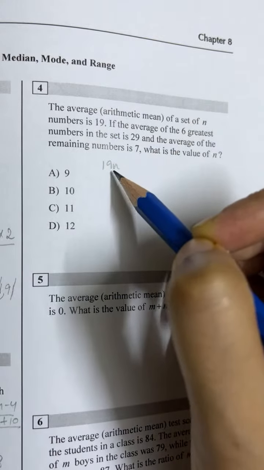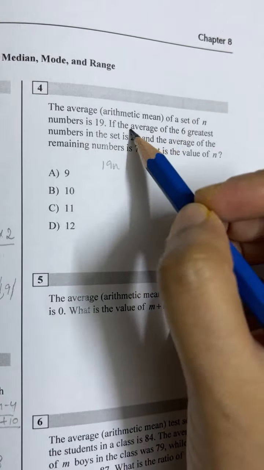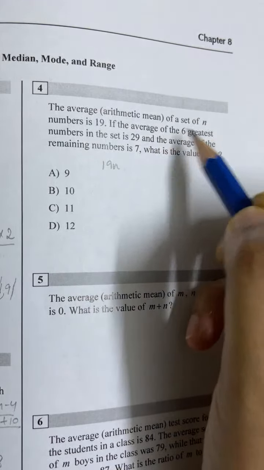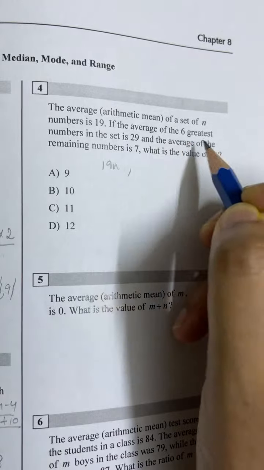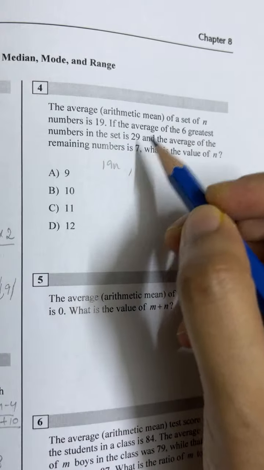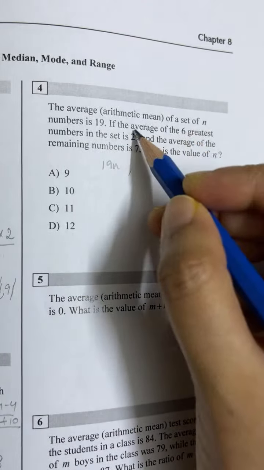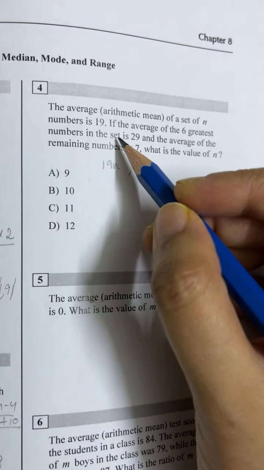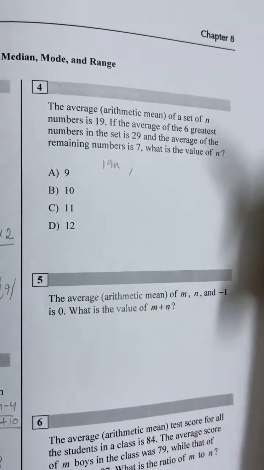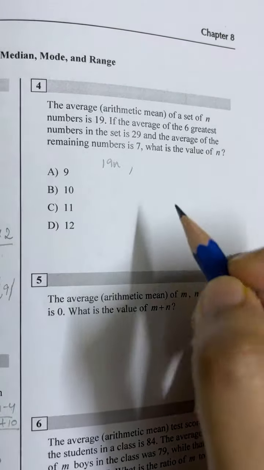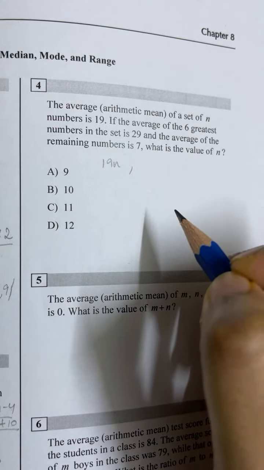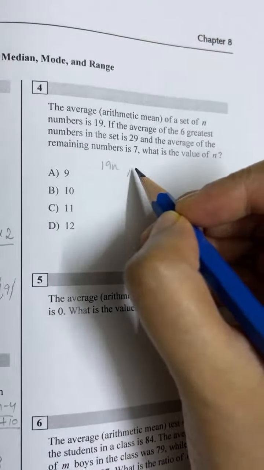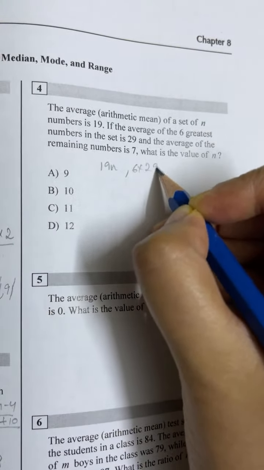So the sum of n numbers is 19n. If the average of the 6 greatest numbers in the set is 29, the sum of those 6 numbers would be 6 into 29, simple.